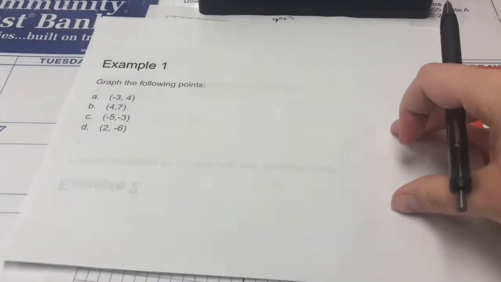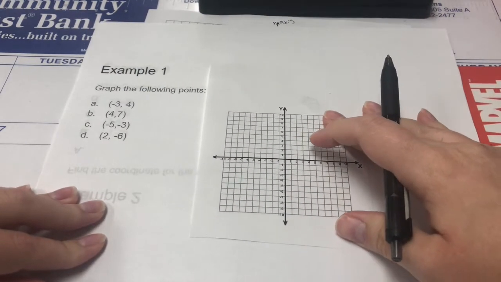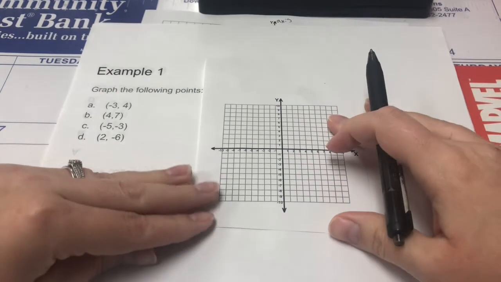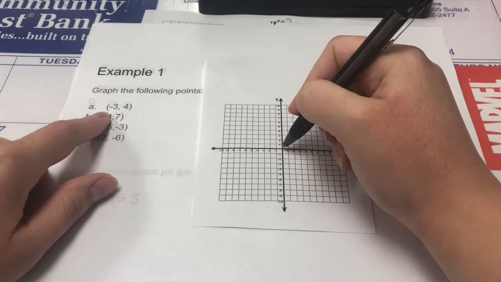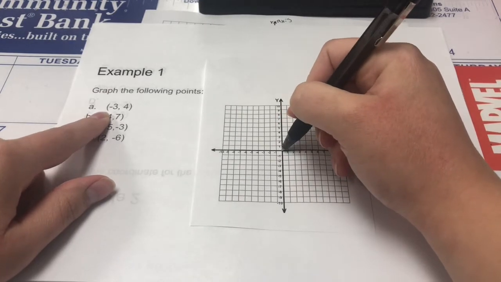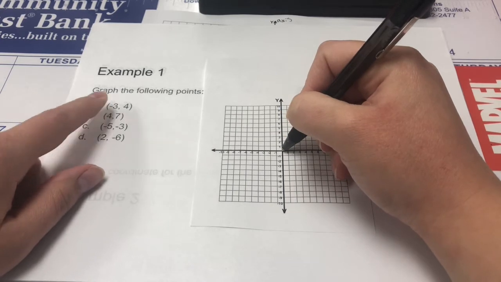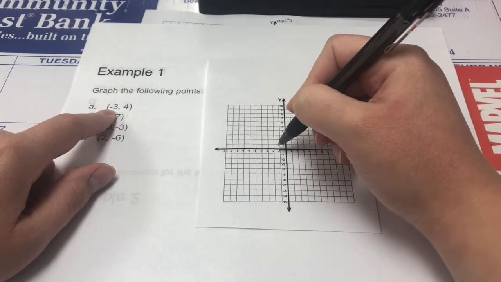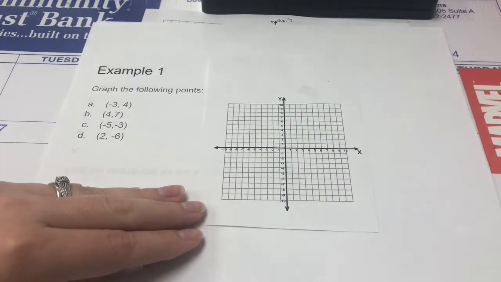So, example 1, we're going to graph the following points. So I have this coordinate here. You can print these off online, or you could make your own. So A, it says -3, so we're starting at the origin, so I'm always starting right in the middle. If it's negative, we're going to have to go left. And how many places?